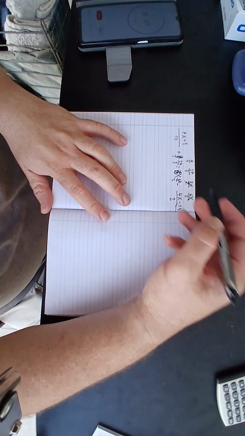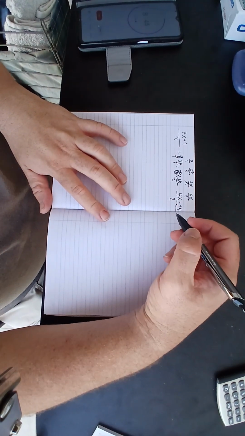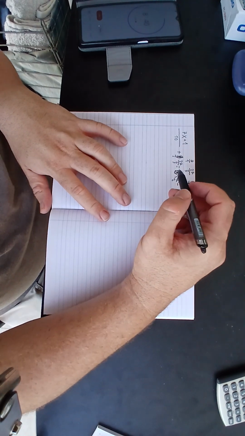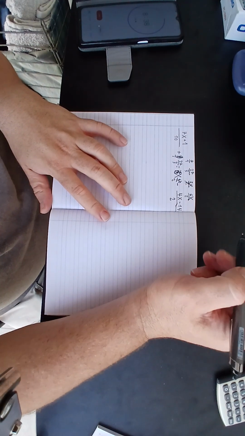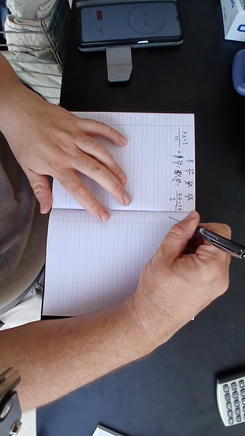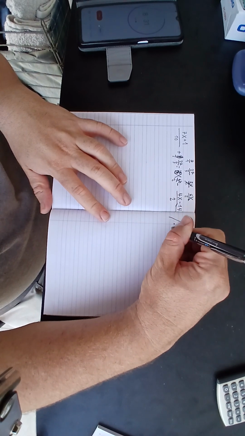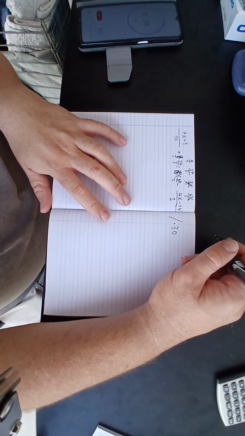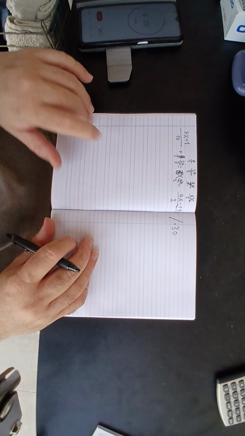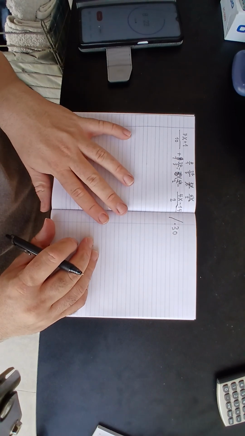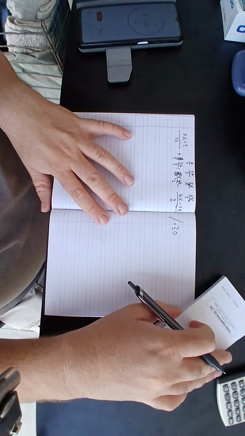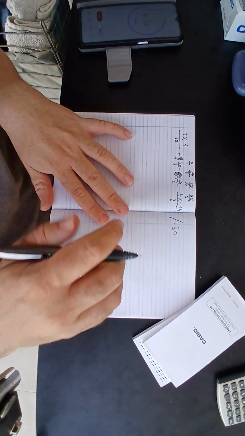Let's say the only number that I can divide all of those numbers by is 13. Okay, now we can start our trip, our journey for that.